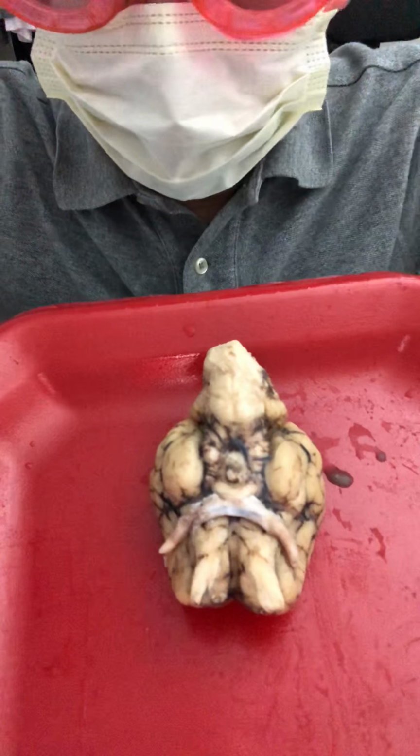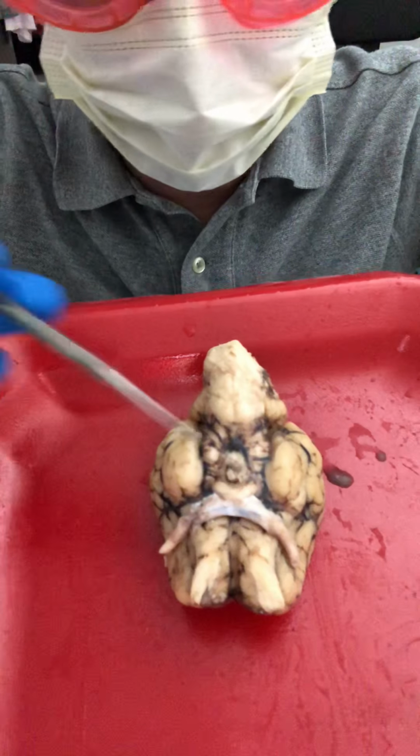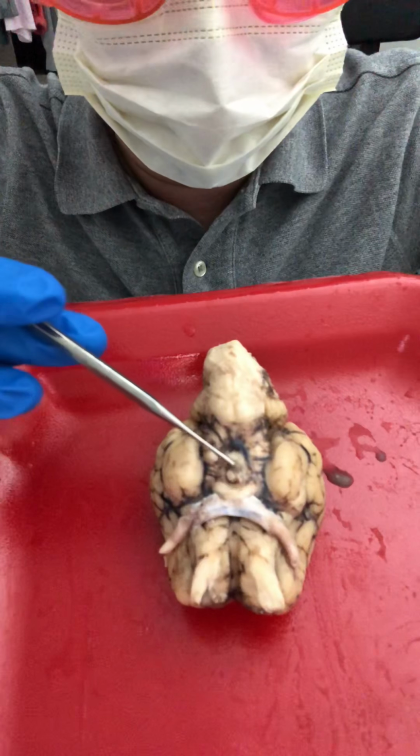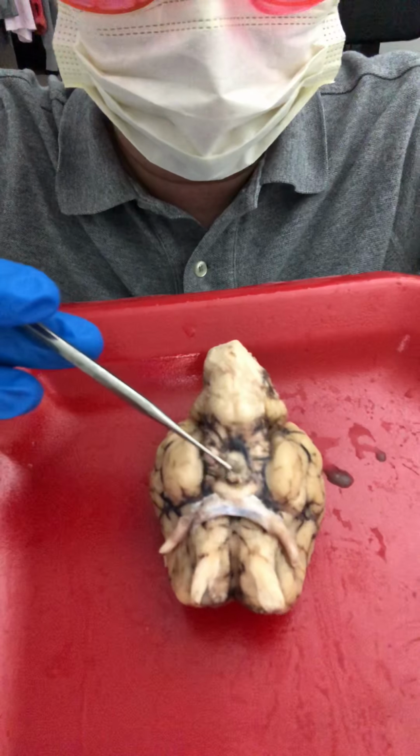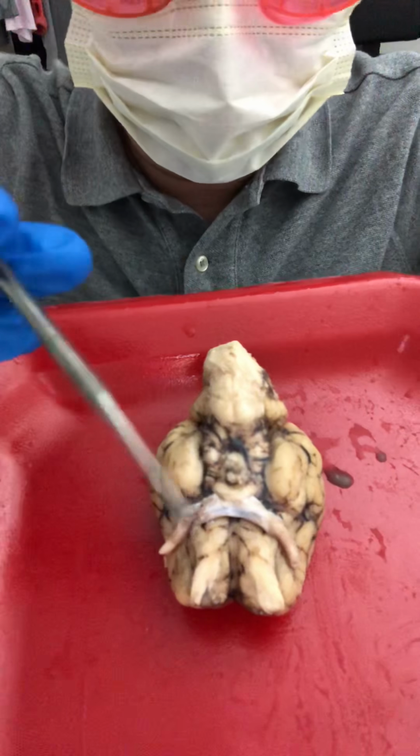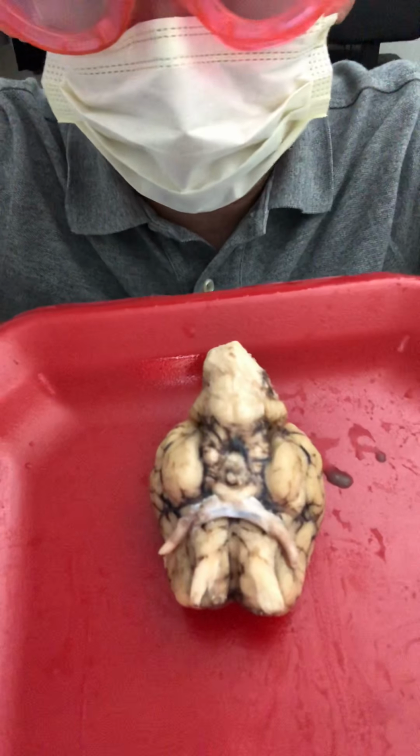Okay. Next, we're going to identify the mammillary body, which is this part right here. That's the mammillary body, and you can see it. Mammillary body's there. And next, we're going to go to something called the optic tract.